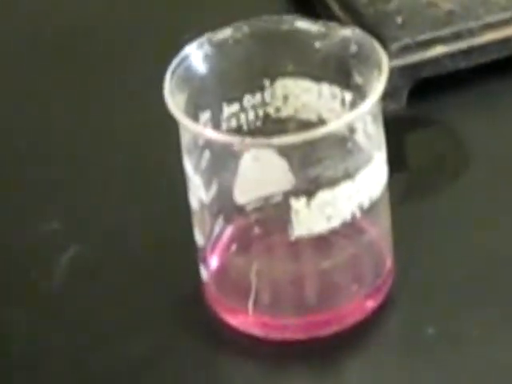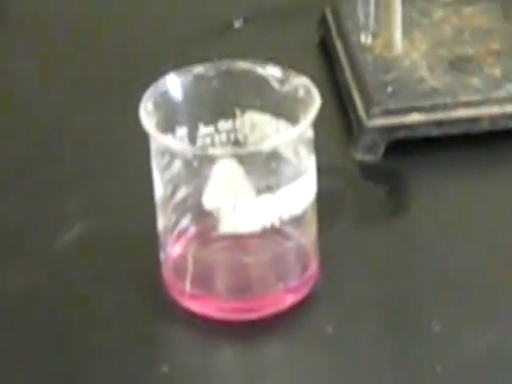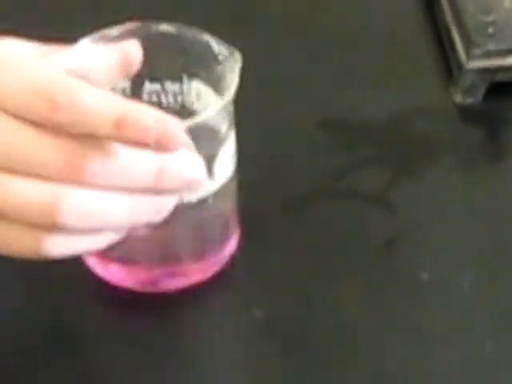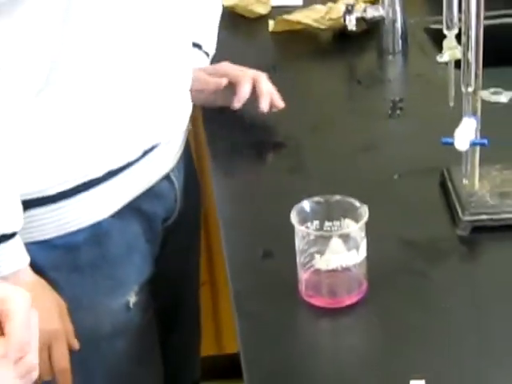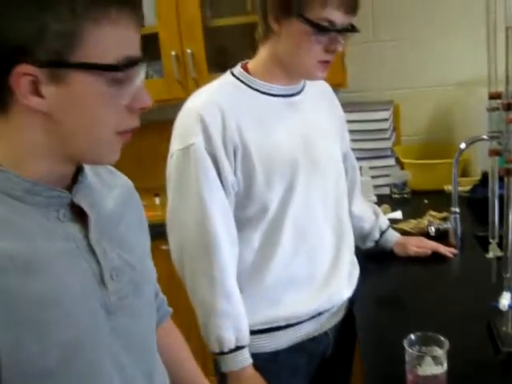So what we're going to do now is just stop adding the base and take our reading off of the burette. And it's looking to be about 14.7 milliliters of the base. Now what we do with that number is we take it back to our equation, molarity of acid times volume of acid equals molarity of base times the volume of base, and we can then solve for the molarity of acid.